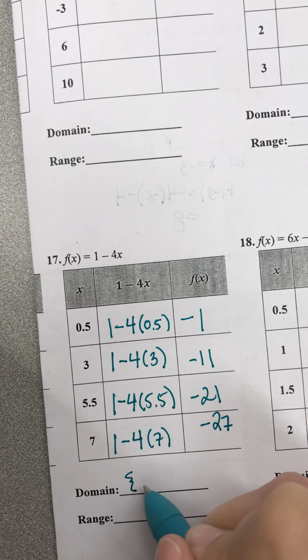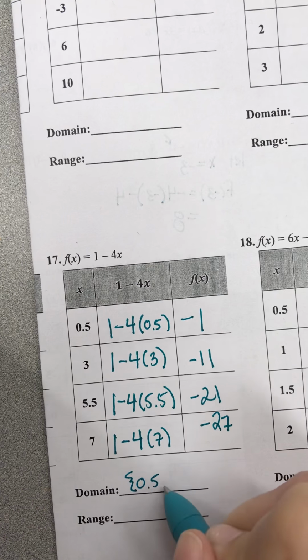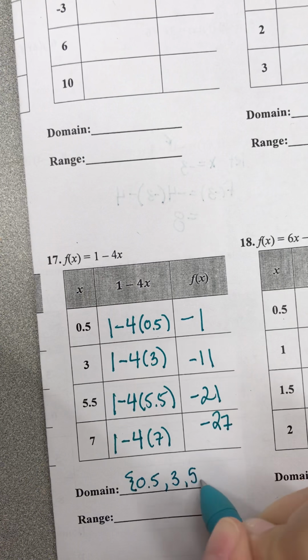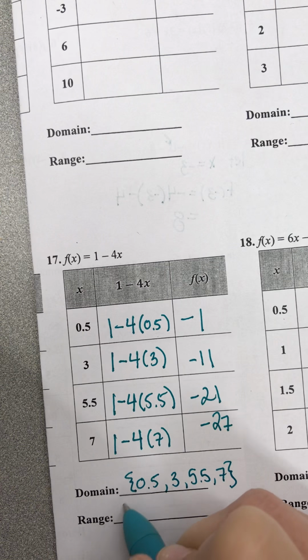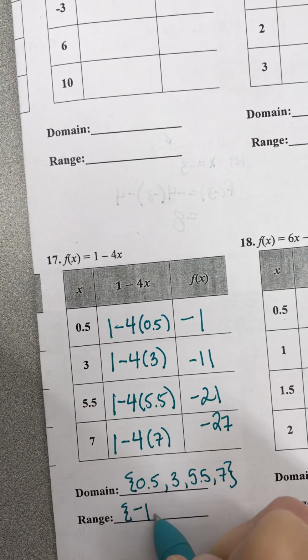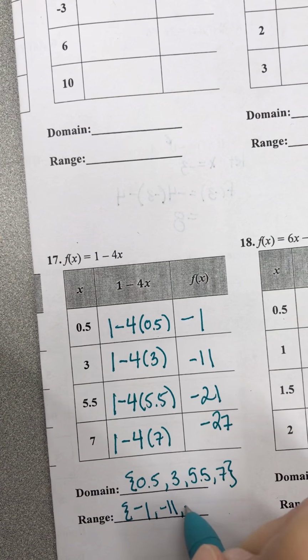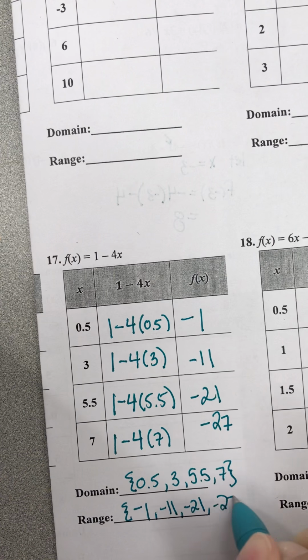Remember, your domain are your x values, so 0.5, 3, 5.5, and 7. Your range is your y values, which is -1, -11, -21, and -27.